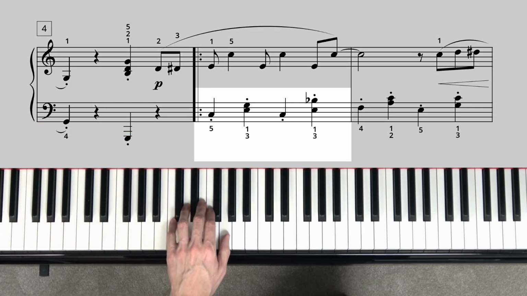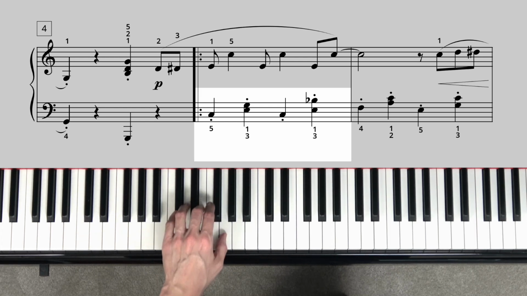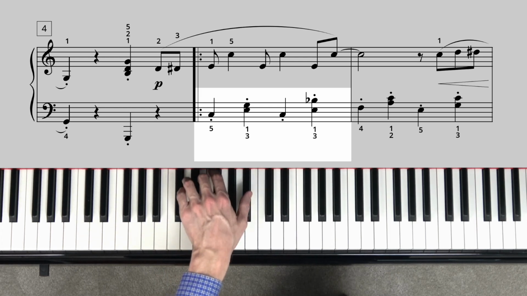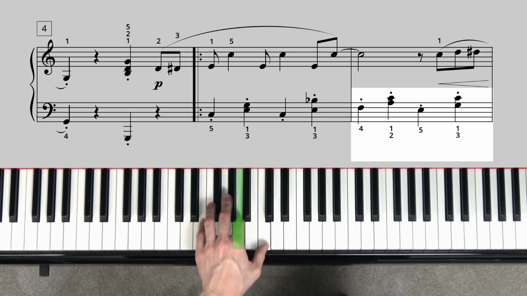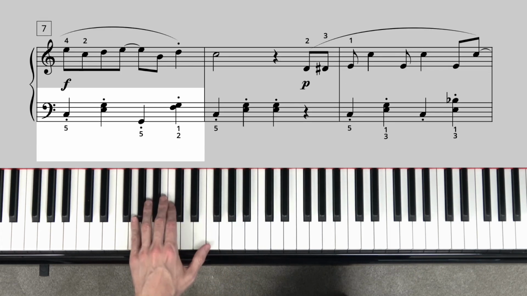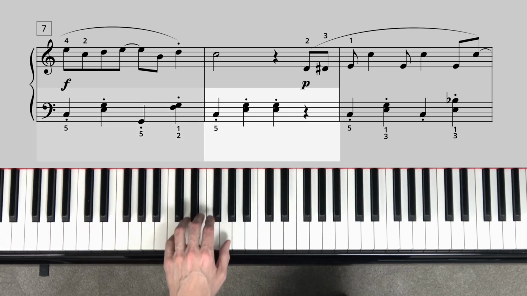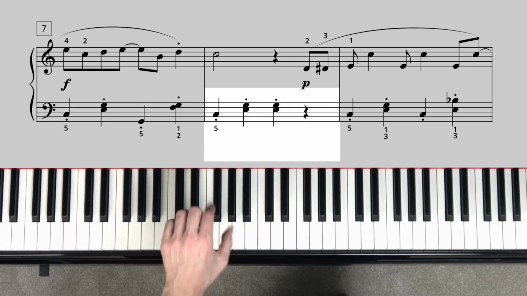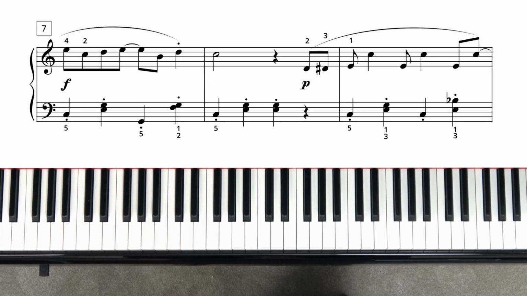1 and 2 and 3 and 4 and, 1 and 2 and 3 and 4 and. If that matched what you played, great job. If you need to fix anything, feel free to pause and work those things out.